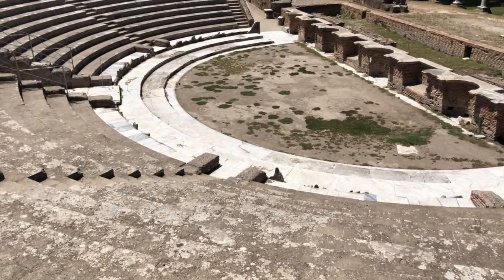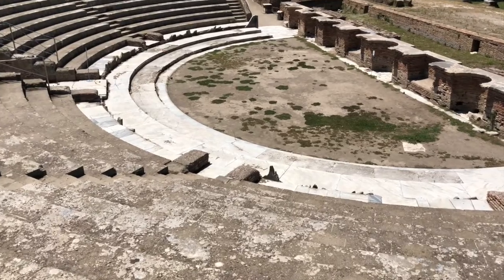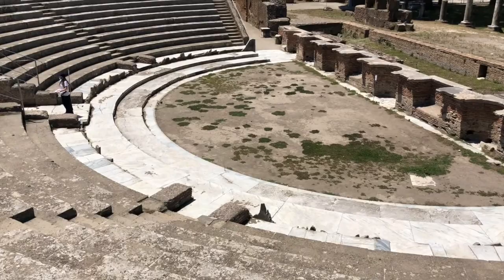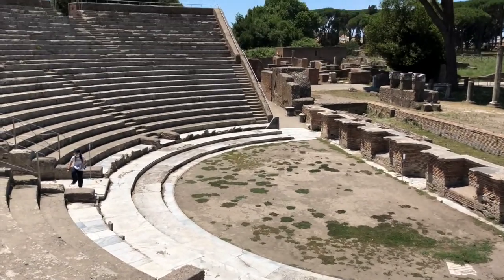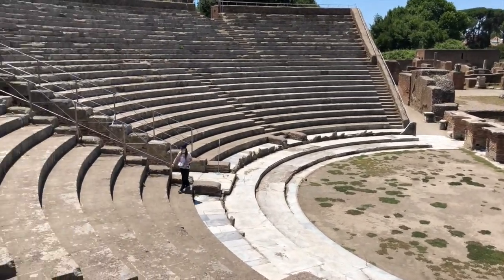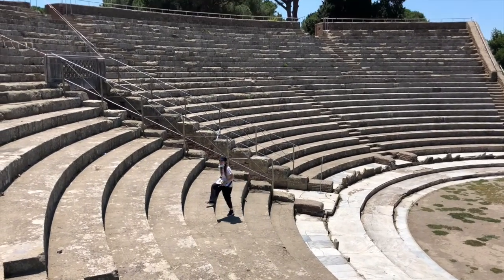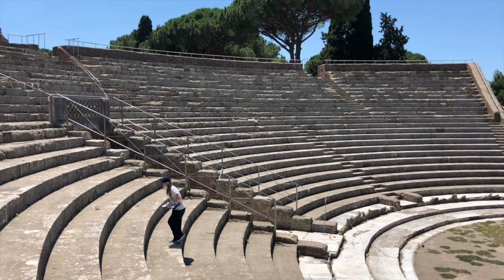And imagine that the acoustics is perfect. The difference between the Greek theaters and the Roman theaters was that the Romans used to build theaters even on a plain area.